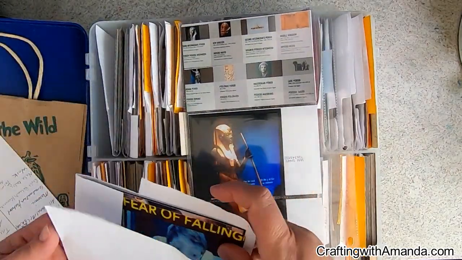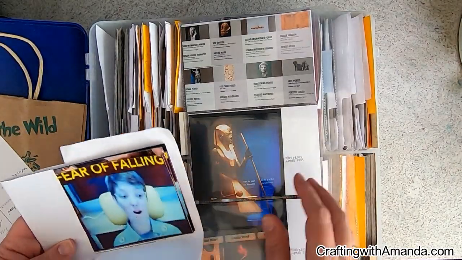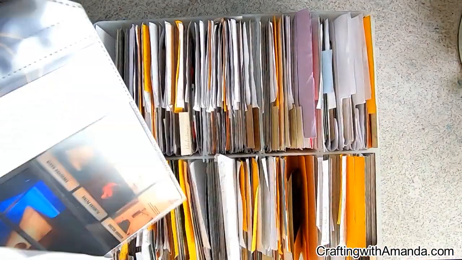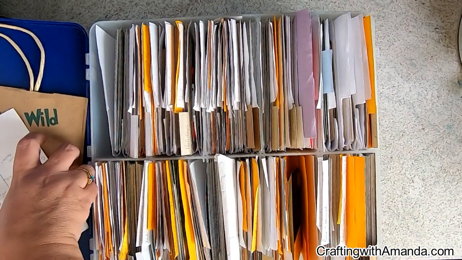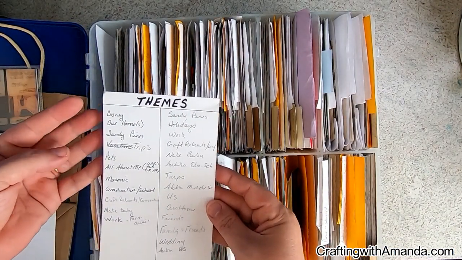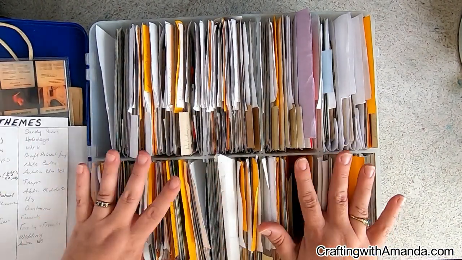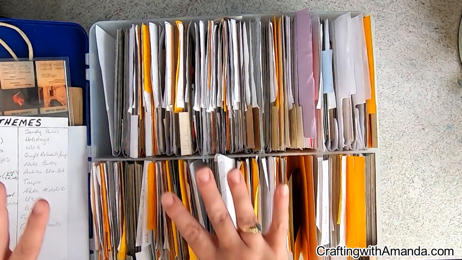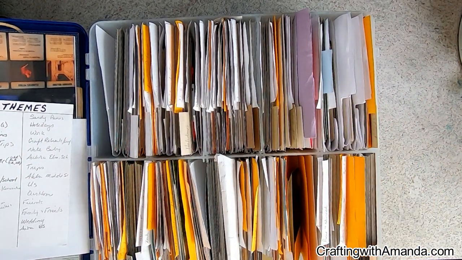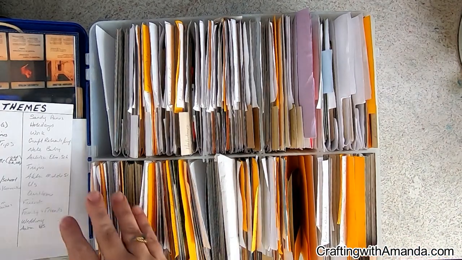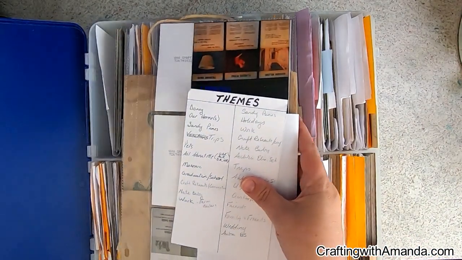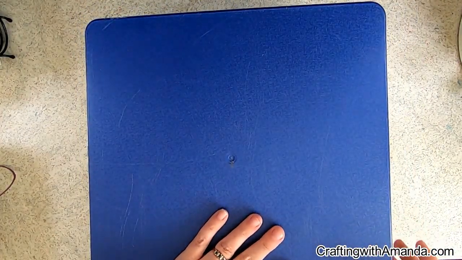So this was from when we went to the Museum of Science in LA. So I need to do something with that. Here are my themes. Disney, our home, Sandy Pines, pet, just kind of talks about those. But I have two of these full. So this one is sorted by the themes. The other one is mostly older photos from when my husband and I were first married and kind of the before kids phase of life. But I have no photos, or very few photos, printed from 2013 and beyond.